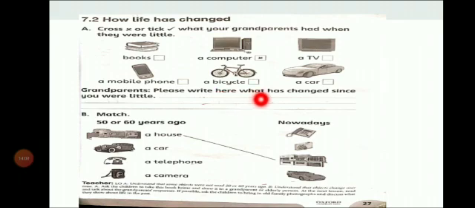Please write here what has changed since you were little. Here "you" is referring to your grandparents. Now imagine when your grandparents were little, which things have changed from their childhood till now. Which things did they not have as a child, which you are having nowadays? We have already discussed it in the start of this lesson, so keep those things in your mind and please write down here, properly and neatly.